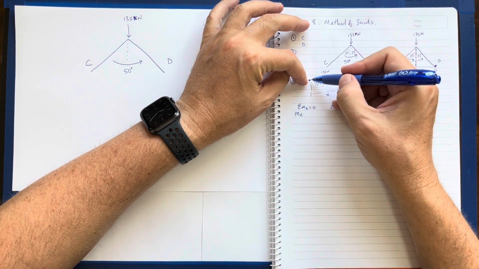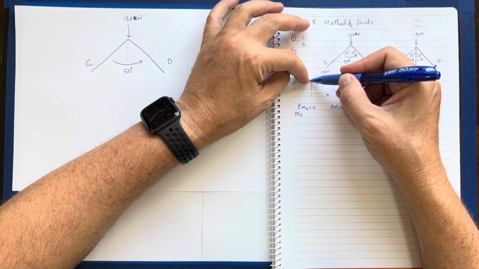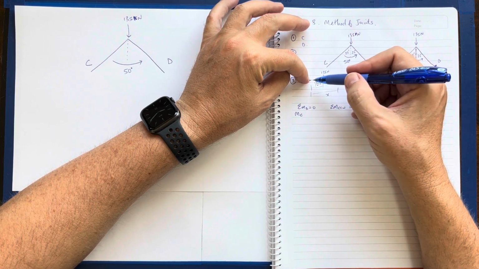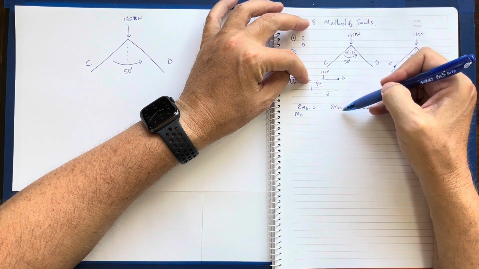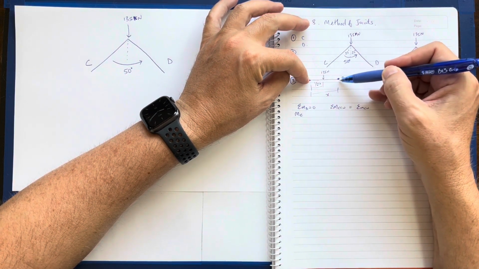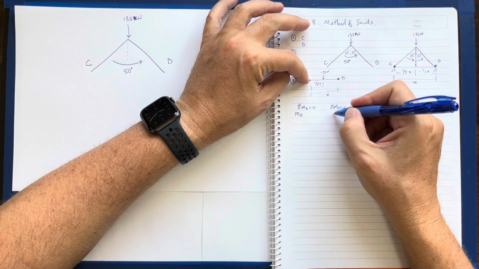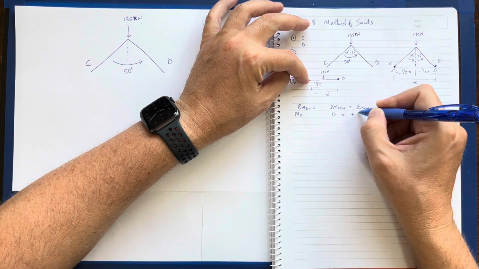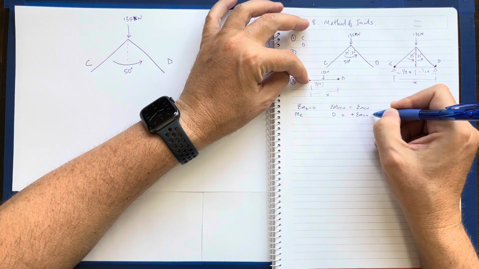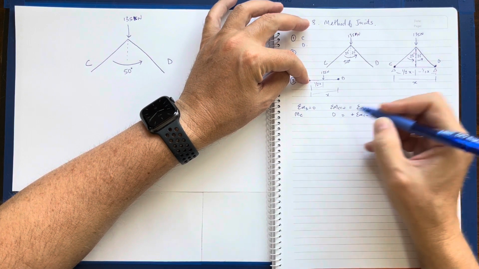Counterclockwise moments, pivoting around C, counterclockwise, because I've basically written it like that, counterclockwise equals that. If I want, I could also just do this: plus the sum of the moments clockwise minus the sum of the moments counterclockwise.